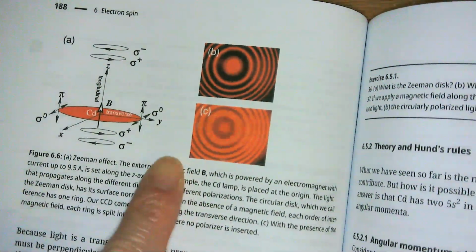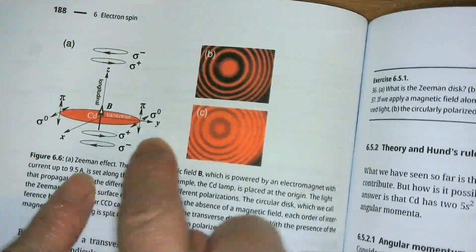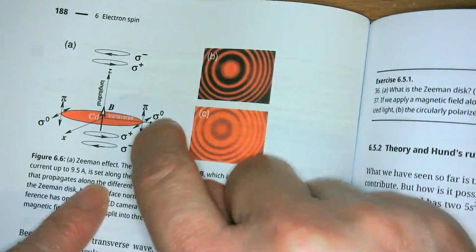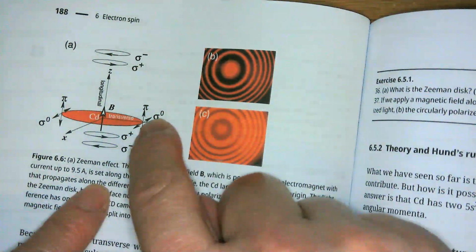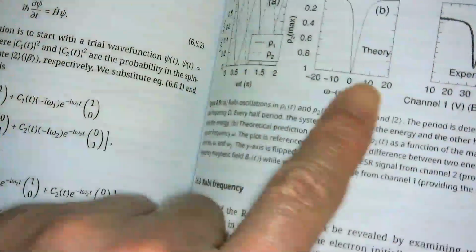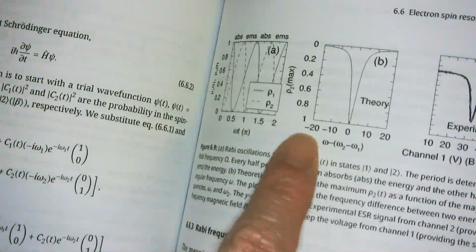For the electron spins, we are very proud that many of these experiments we do ourselves. For instance, this is the Zeeman effect. So we do the Zeeman effect. You can see linearly polarized and circularly polarized light. This is linearly polarized, but this is circular. And this is the Zeeman effect as in other books. We also did the ESR experiment. That's the experiment data and the theory.